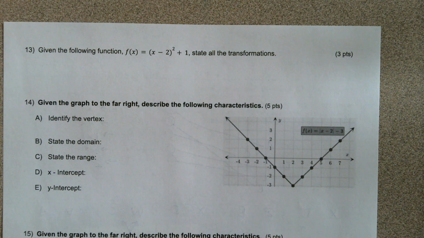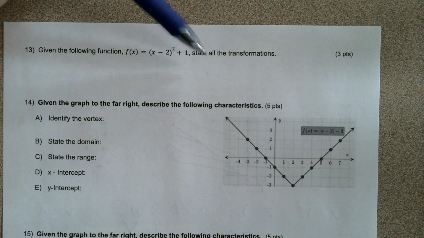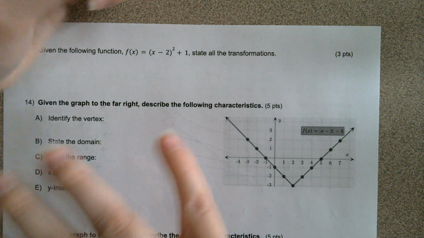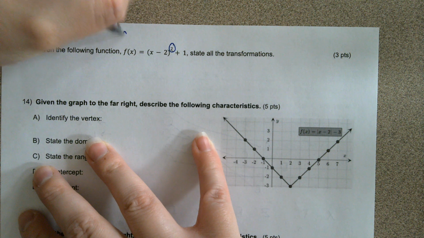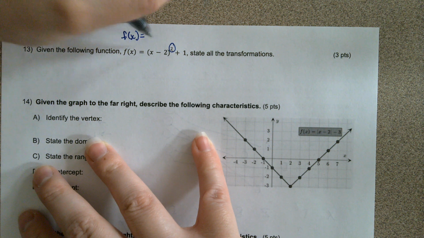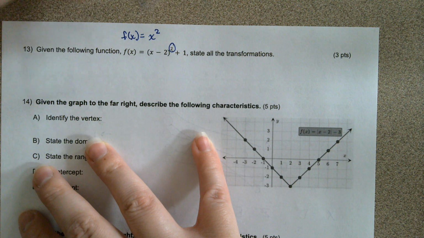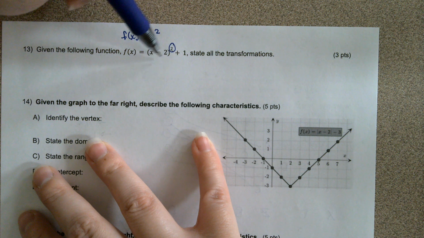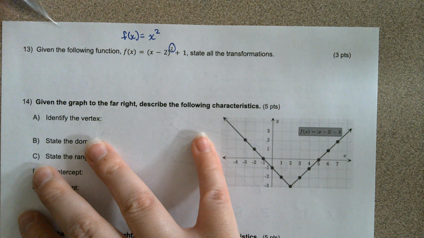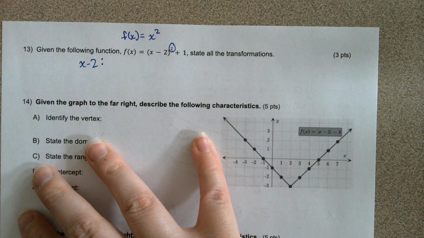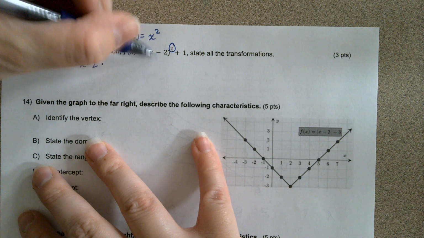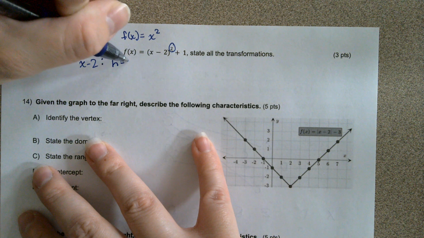13, given the following function, f of x equals x minus 2 squared plus 1. State all transformations, same thing. I have a little bit more space here. This squared here tells me this is quadratic, and the parent graph, meaning the unaltered basic graph here, is just x squared. So anything extra here means we have a transformation. So we have x minus 2. This means we interpret h as positive 2.